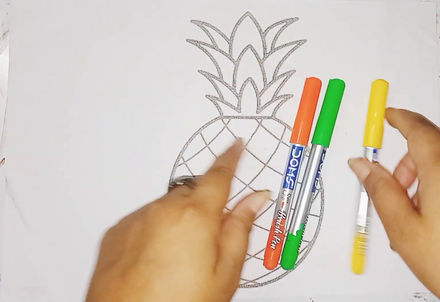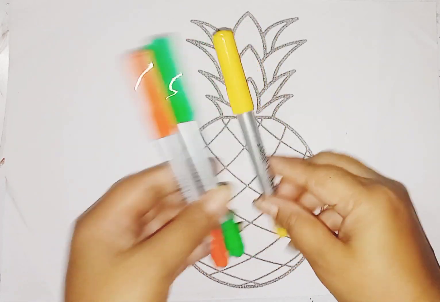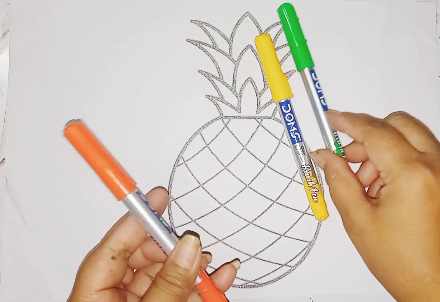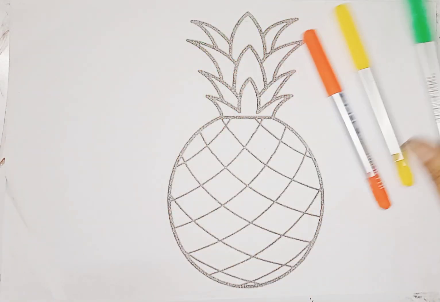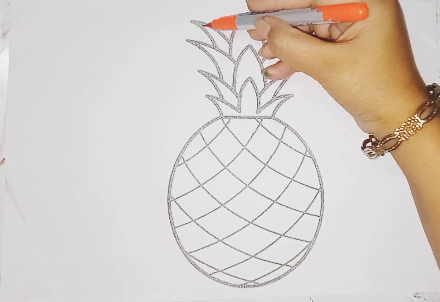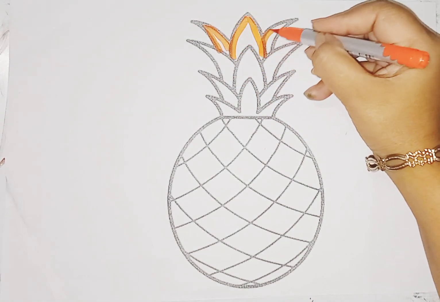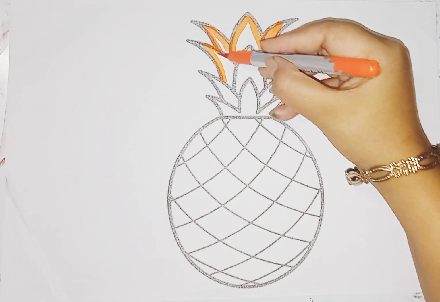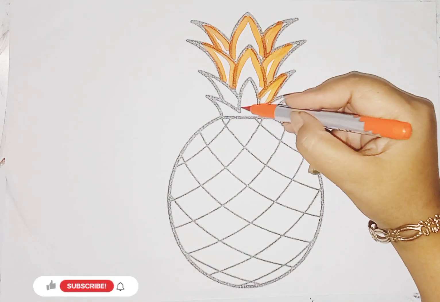Today we learn how to color a pineapple. Today we use some colors like yellow color, light green color, orange color. Let's start. Orange color. Today we use multicolors in our pineapple.